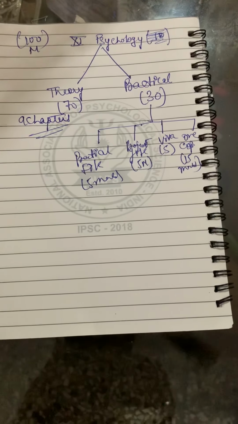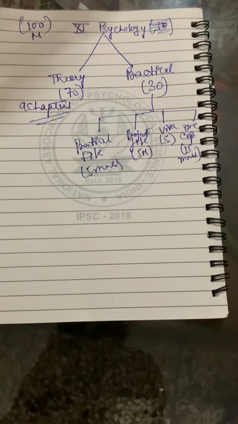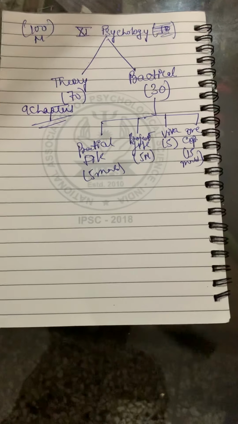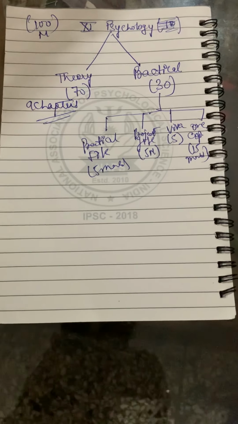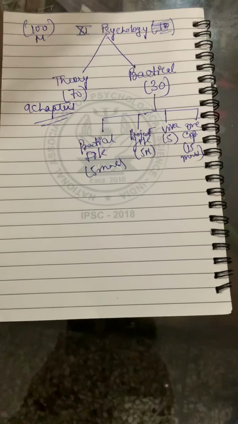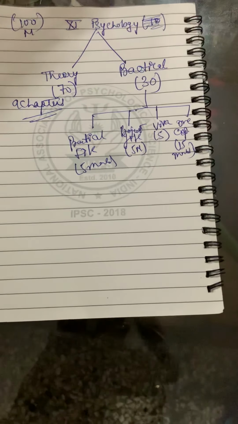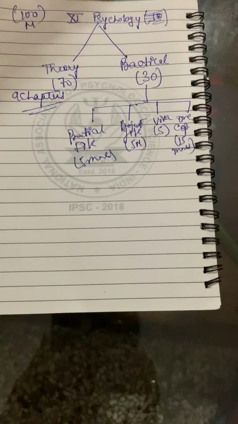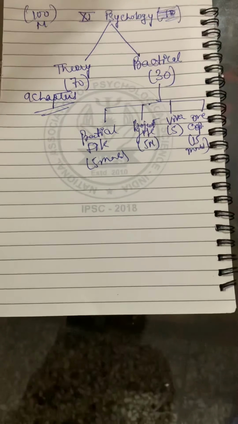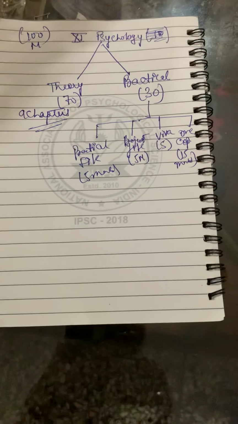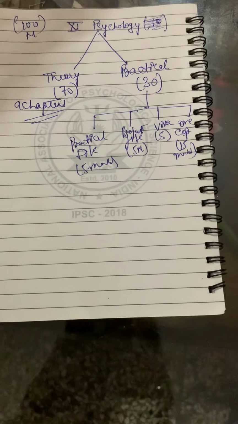Today is the first lecture towards what psychology is, what is the distribution of the marks, and what all is to be done. Psychology in 11th has 100 marks in total, which is further divided into 70 for theory and 30 practical marks. Students, you all need to buy the NCERT psychology book for now, and there are about 9 chapters in total in your theory, which will be covered during the course of your time.